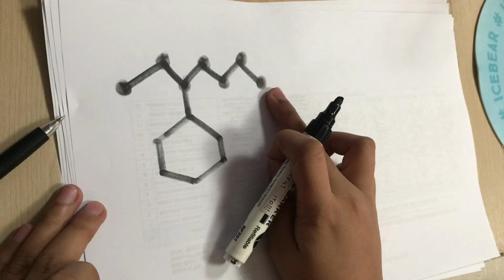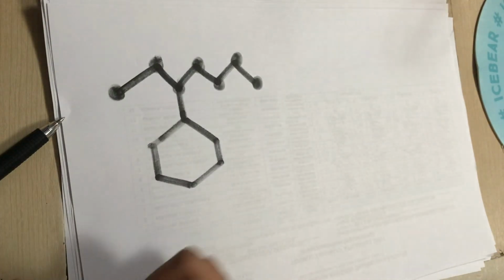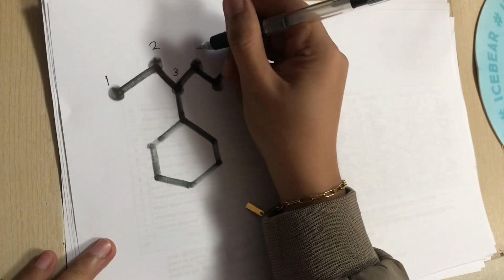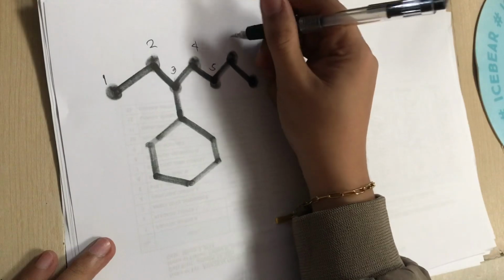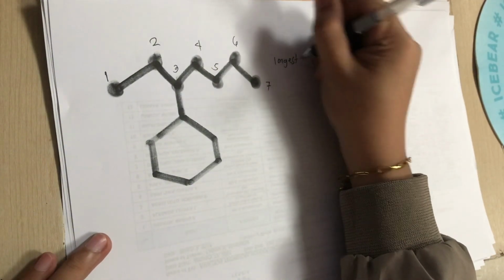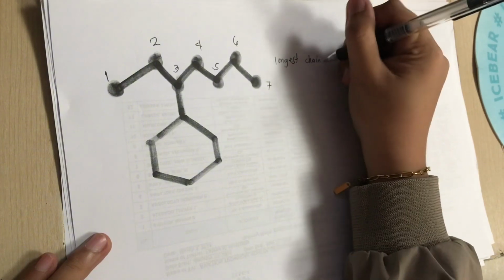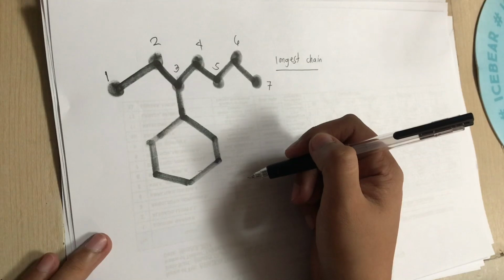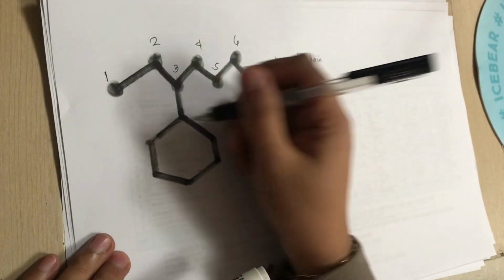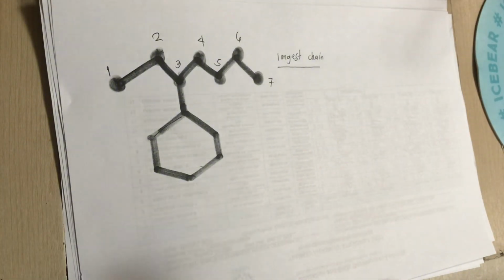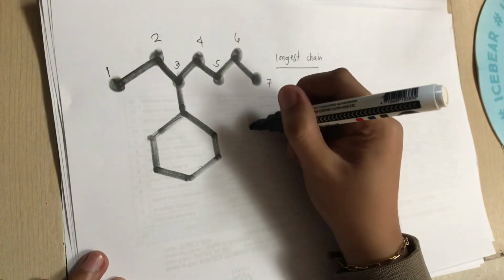The attachment, the one below, is a cyclic structure wherein there are only 6 carbons. So the base we will use is the longest chain, which is 7. So it's heptane. This time, our attachment is in the form of a cyclic structure, because it has only 6 carbons compared to our longest chain of 7. So the base name should be heptane.